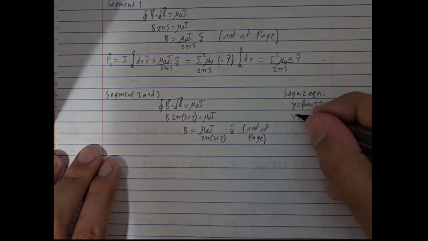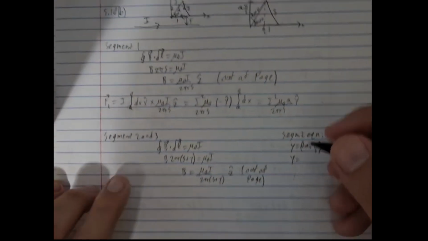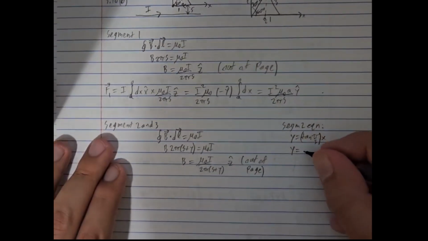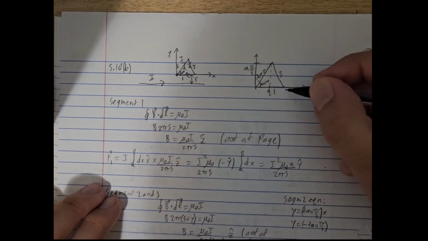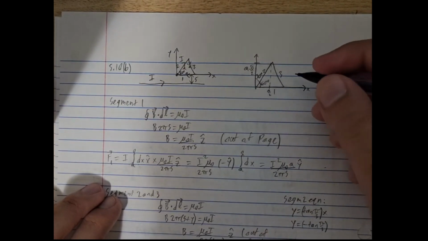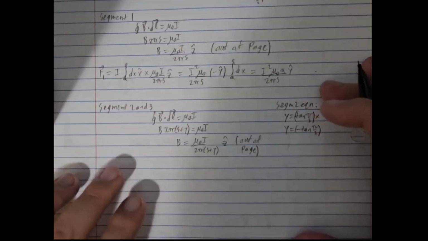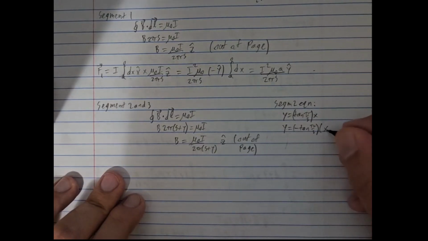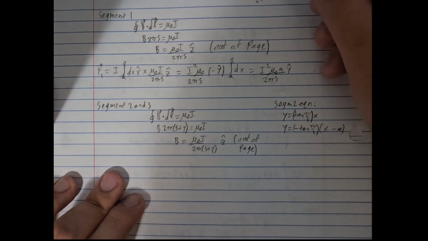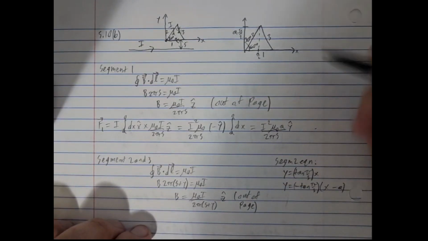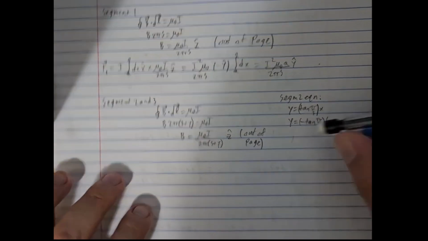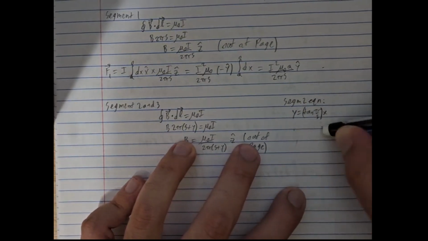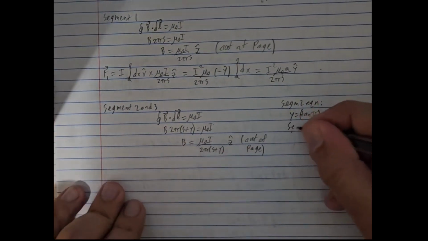Similarly, for segment 3, since this is going to be a negative slope, it's going to be negative tan pi over 3, and since it passes through a distance a from the origin, it's going to be x minus a.